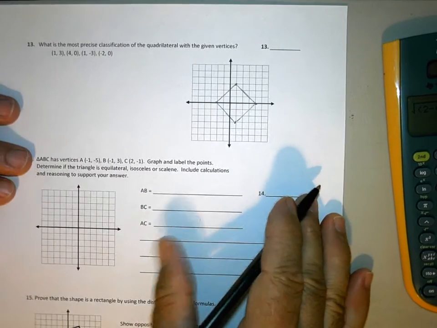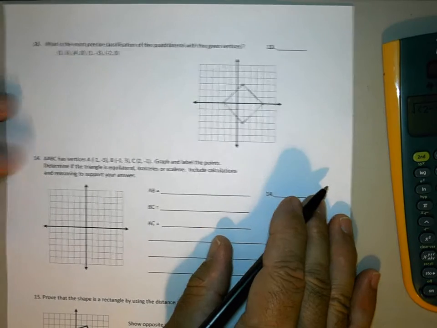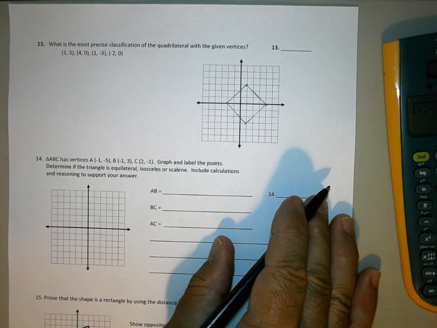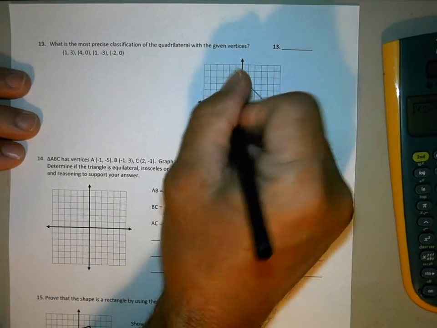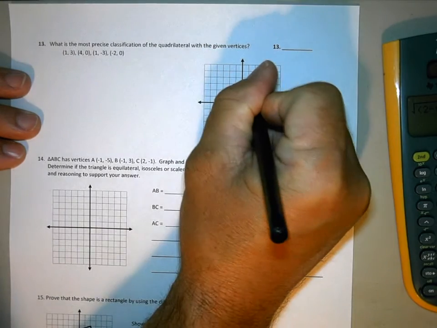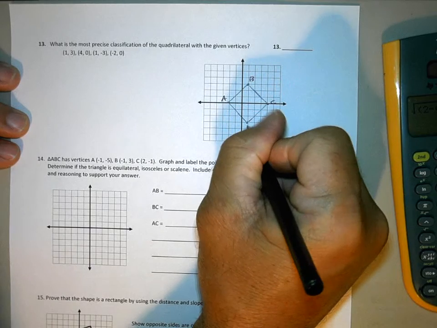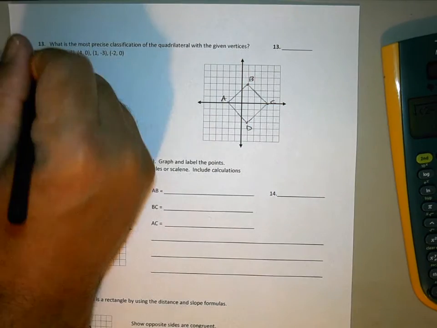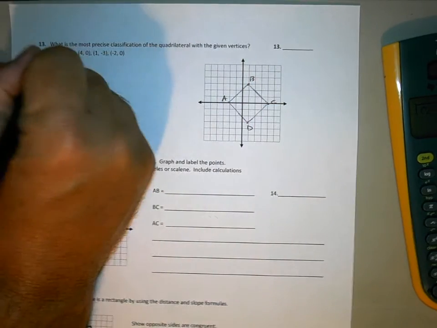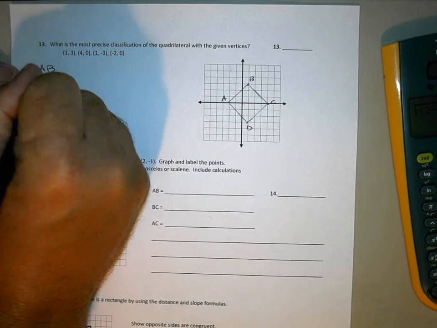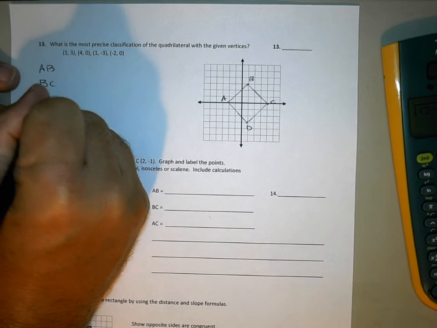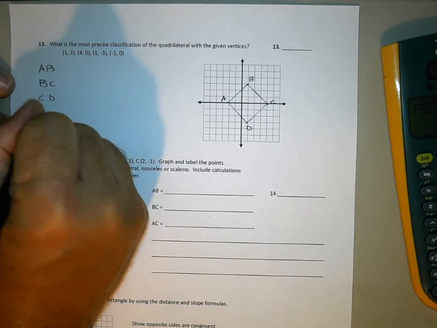The difference between a square and a rhombus is that a square has 4 right angles. So let's just call this, for sake, it doesn't really matter, they don't give us letters here, A, B, C, D. All right, so let's find the slope of AB and BC and CD and DA.